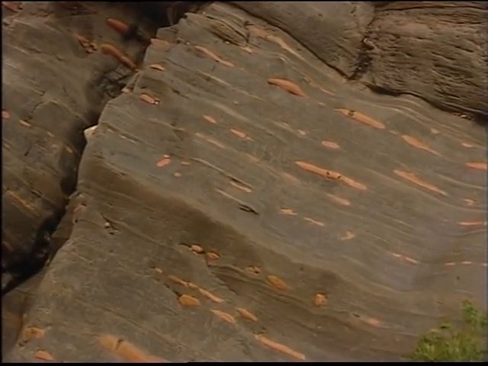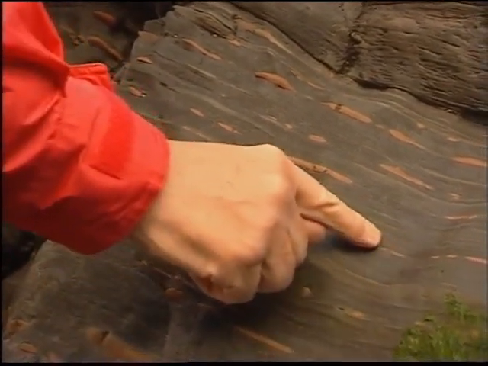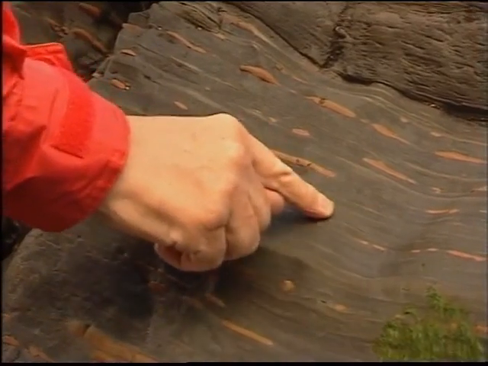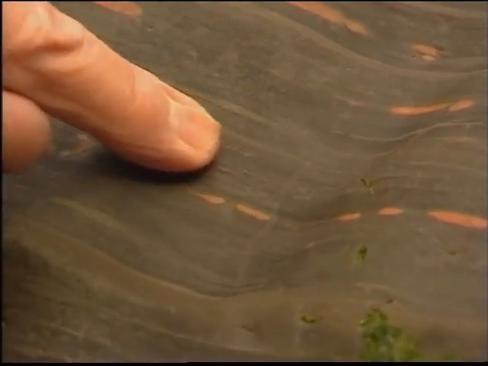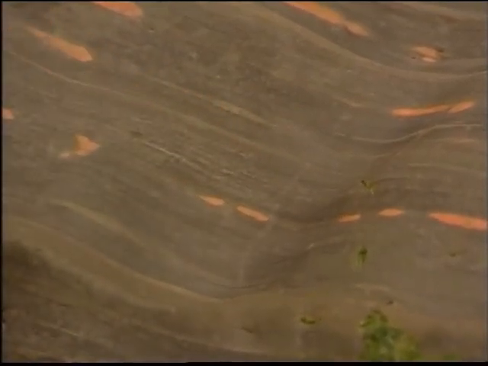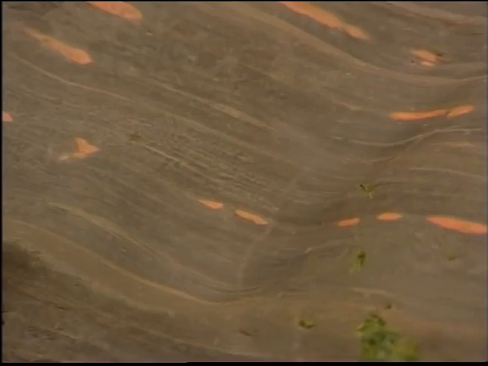But something that very definitely is part of the depositional story is the very fine lamination we can see between some of these ironstone nodules, not disturbed by any burrowing. So it suggests a fairly tranquil environment with deposition dominantly from suspension.